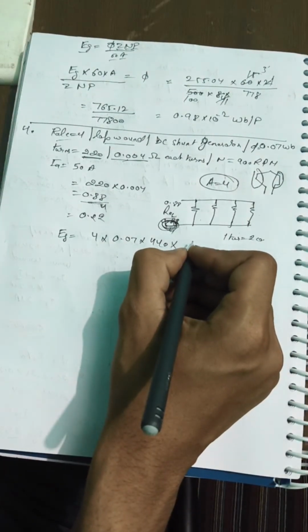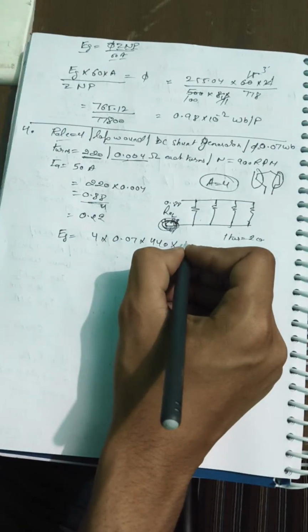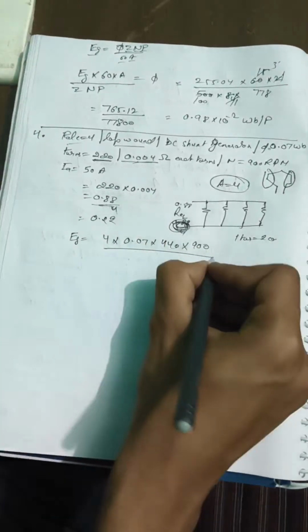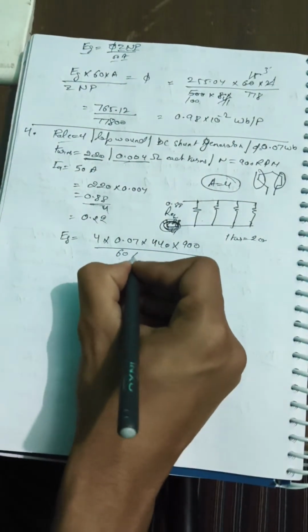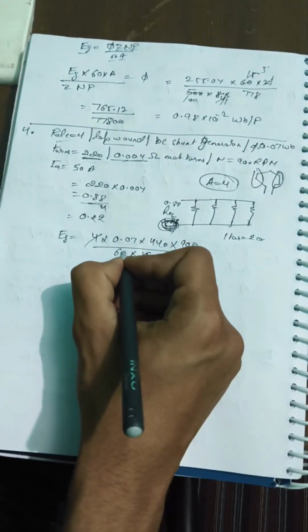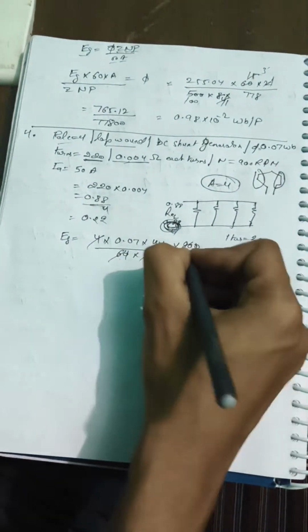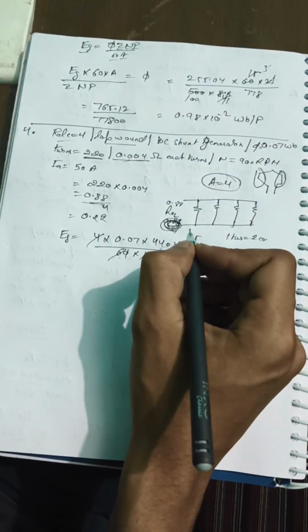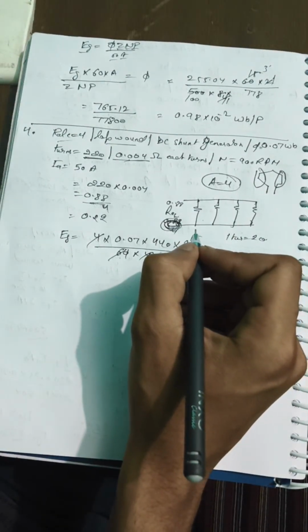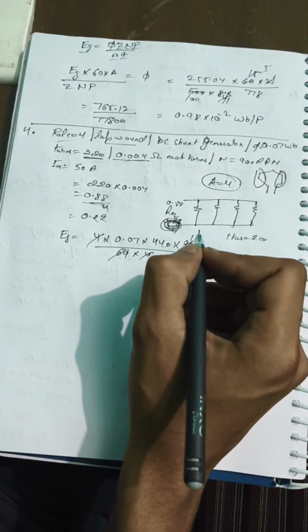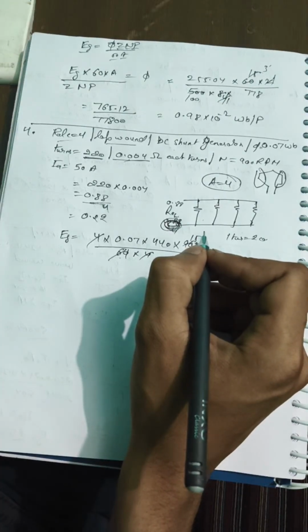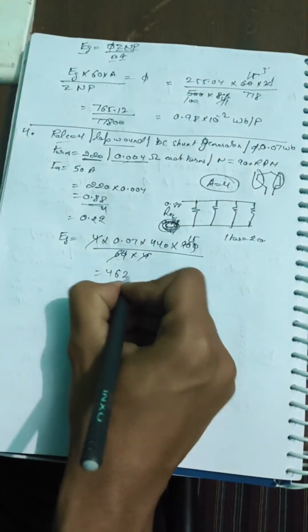Also the speed is 900 and the number of parallel paths is equal to 4. That is the first thing, that is the second thing. Now the remaining part is just calculation. This is equal to 462 volt.